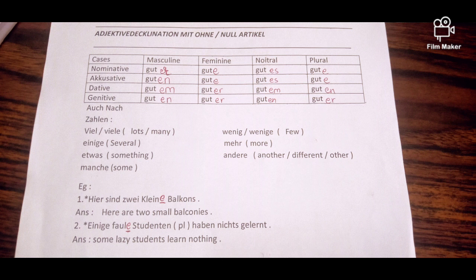So klein now. So das Kleid means with D. So das Kleid is a dress and klein is small. Don't get confused. See, Kleid is dress and klein is small. So the answer is: here are two small balconies.